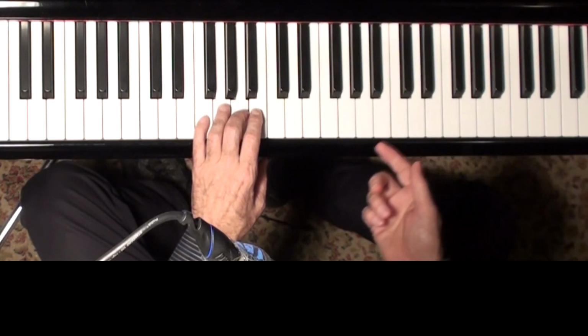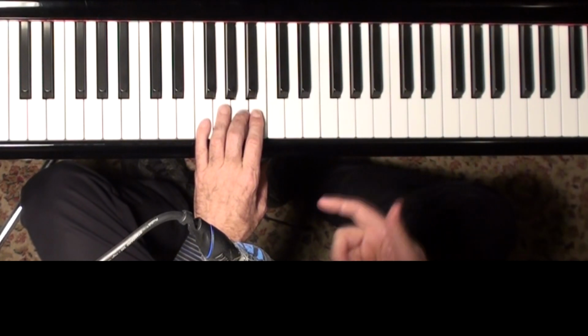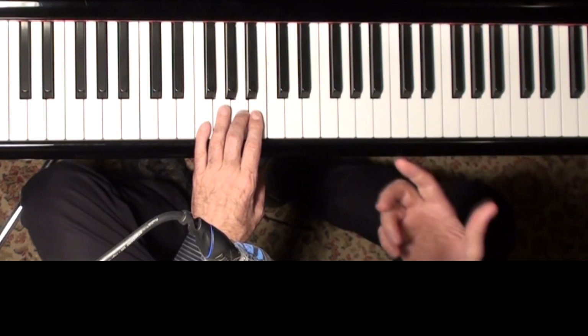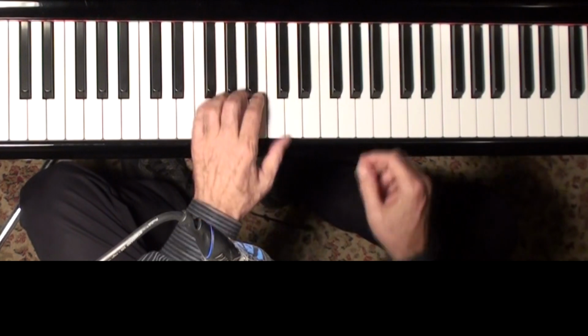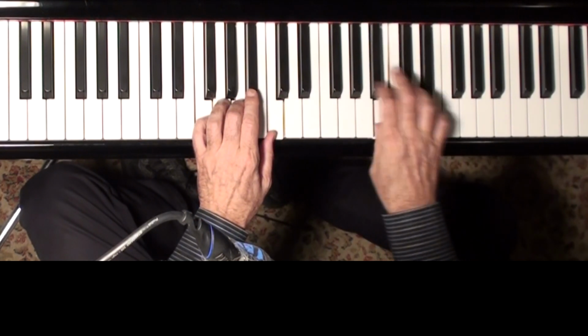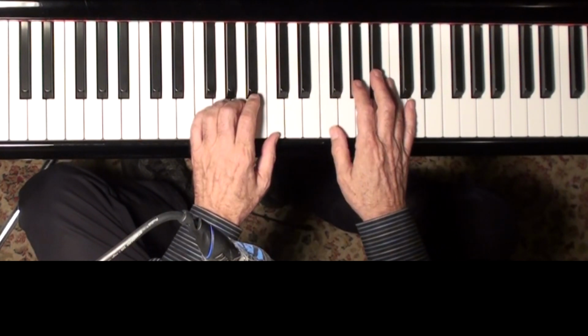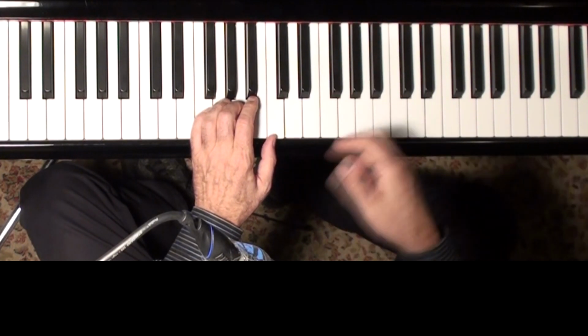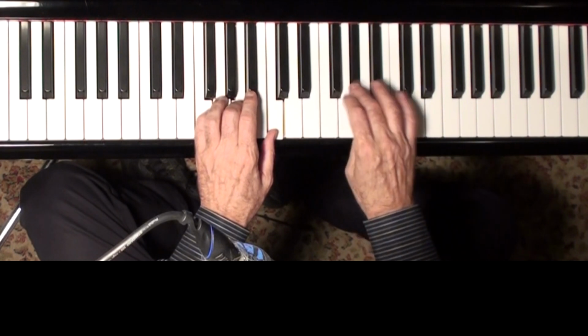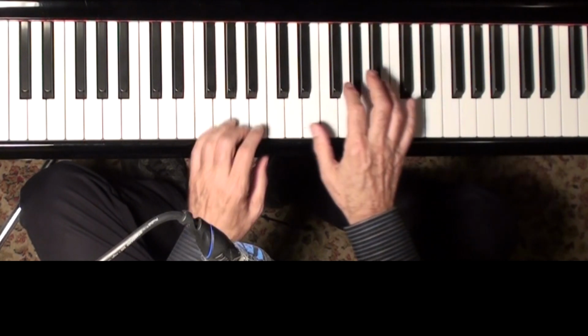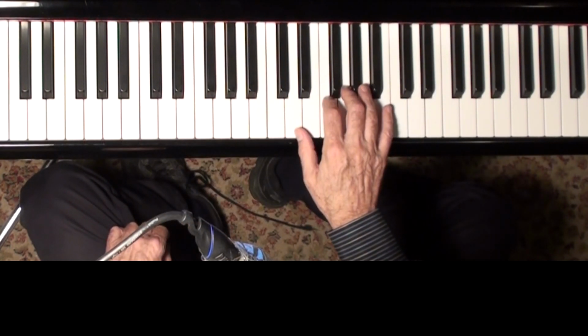Now, I call that the minor blues scale, but it works, you know, a blues scale is kind of major and minor at the same time. So it works over major chords and minor chords. All right. Now, there's another blues scale that is a little bit more major. It has a minor third, but it also has the major third. And it's actually derived from the D minor blues scale.